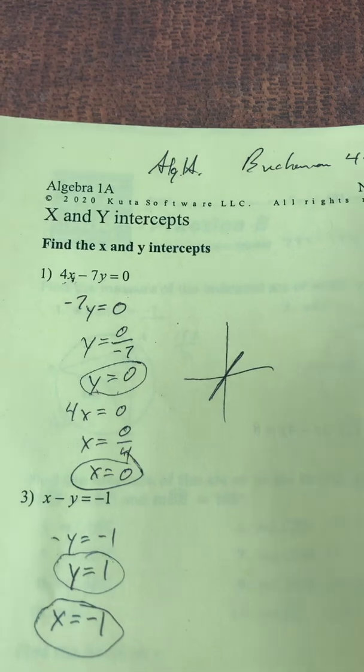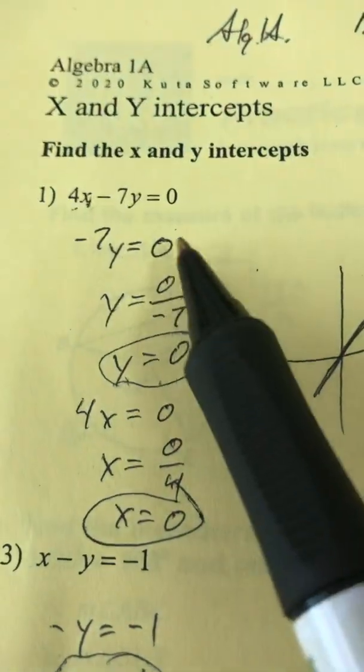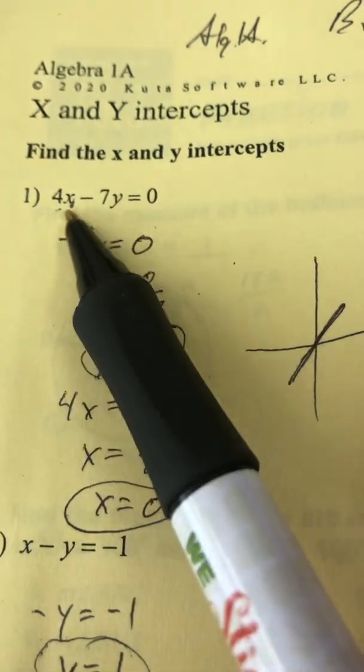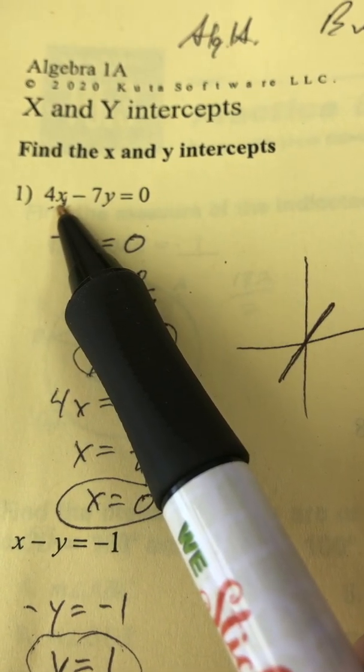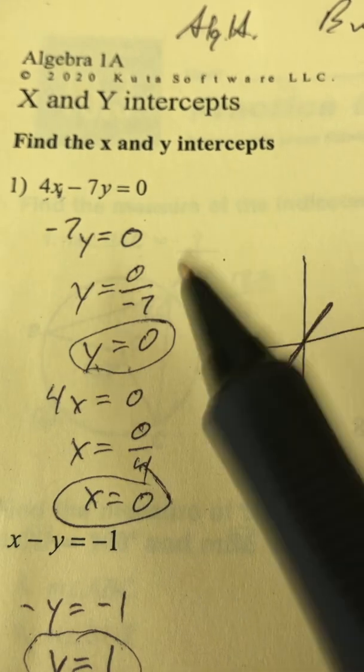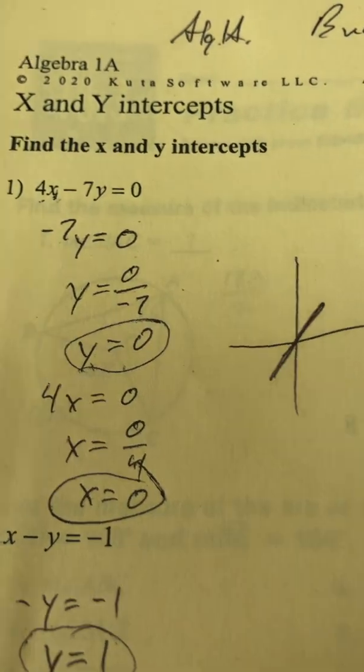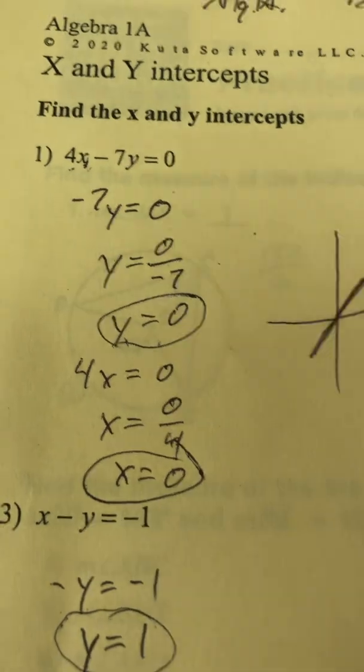I'm looking at the x and y intercepts. I'm going to take you through these, and I'll put them in coordinate pairs also to kind of show you how they should look at the end. I don't think you guys need to do that, but we'll go one step further.